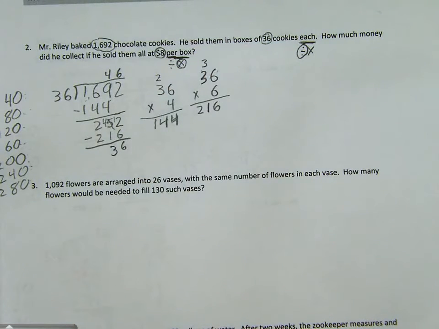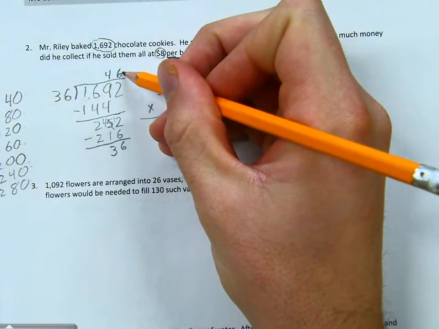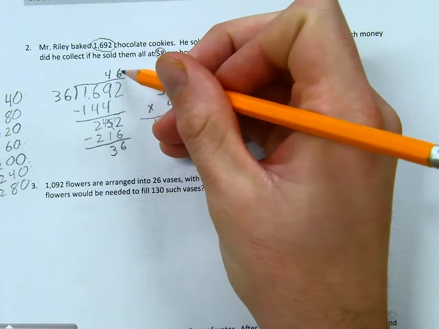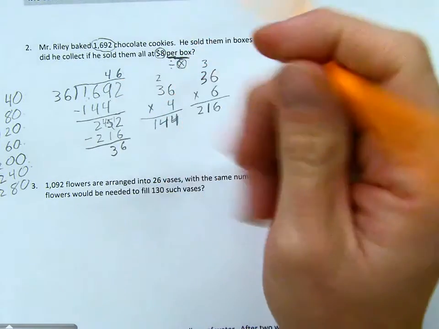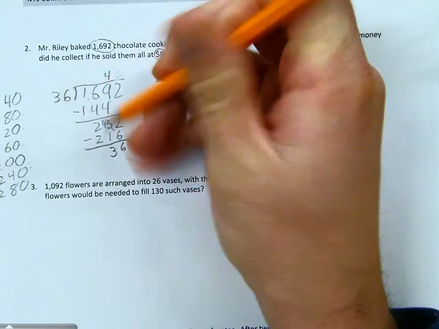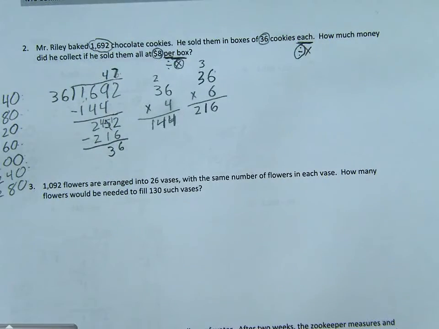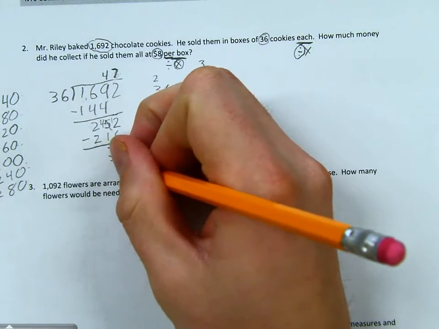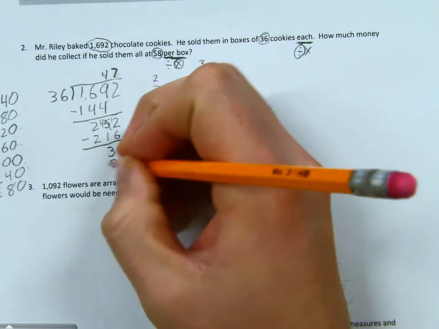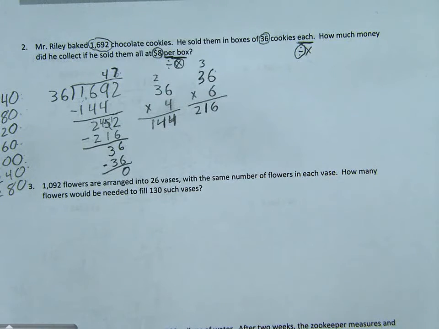So because I have an extra 36, I know that this 6 is not, I didn't go into it enough times. I can make one more group. So I'm going to change that to a 7. And instead of redoing my math here, I can just subtract another 36 because I added one more 36 and I subtracted out one more 36. So that way I don't have to redo all my math and figure out what 36 times 7 is.